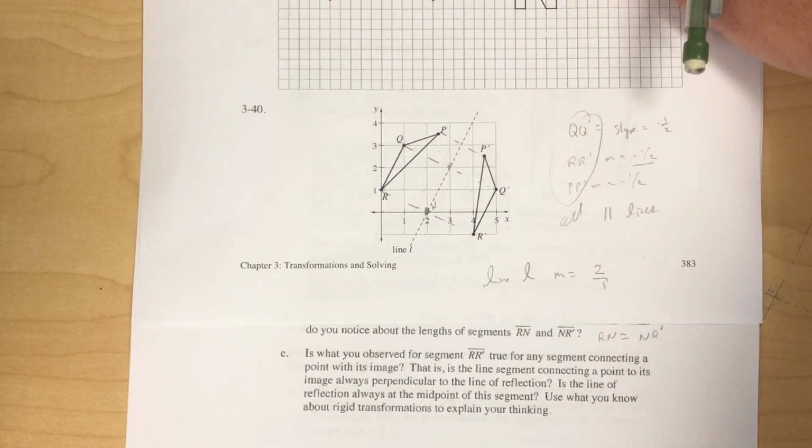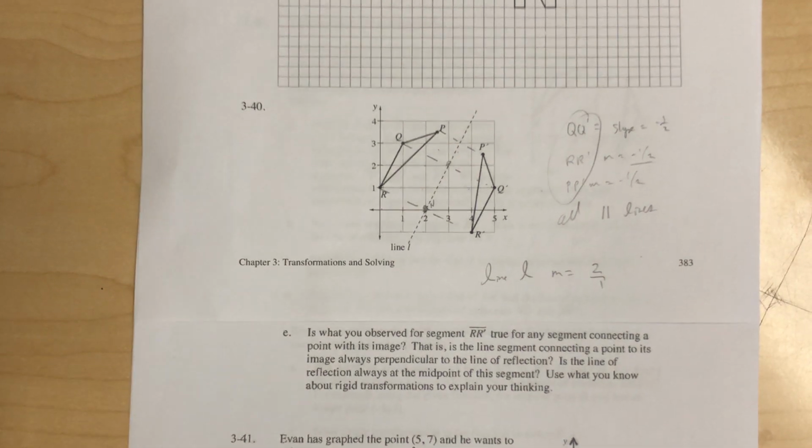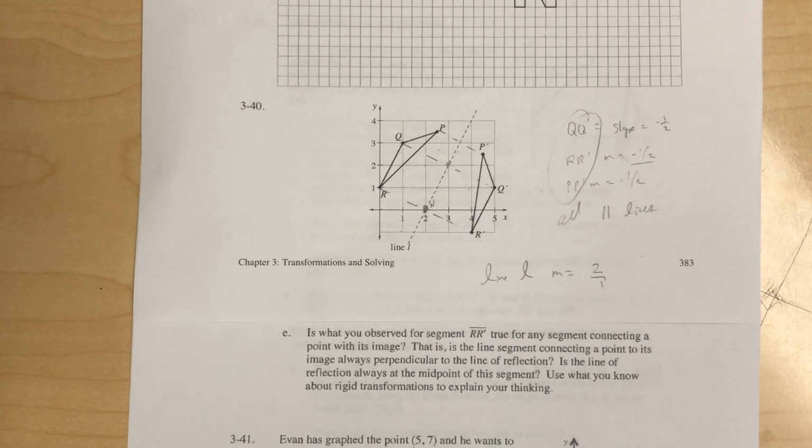Last question. Is what you observed for the segment R to R prime true for any segment connecting a point with an image? That is, is the line segment connecting a point to its image always perpendicular to the line of reflection, and is that line of reflection always the midpoint of our segments? Well, we don't have a whole lot to go off of, right?